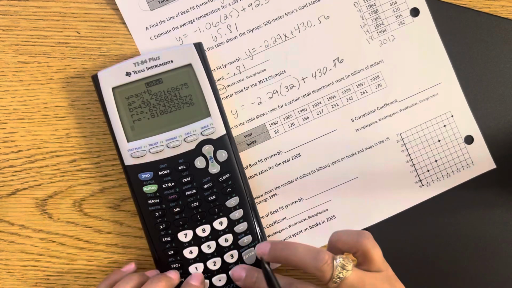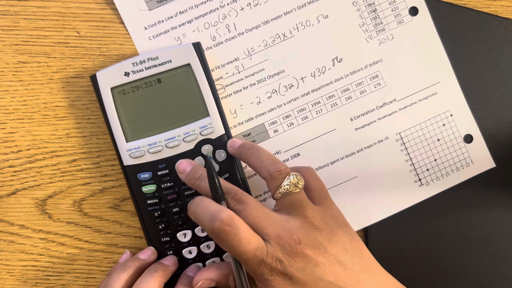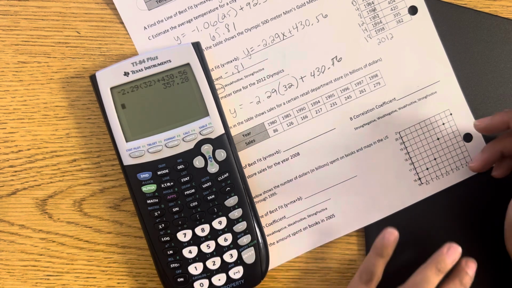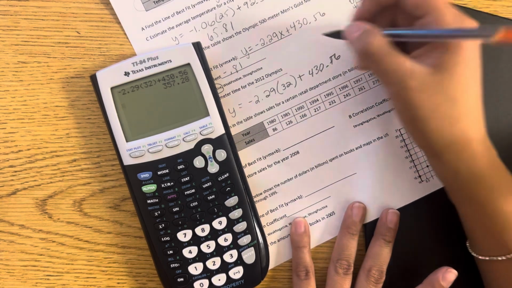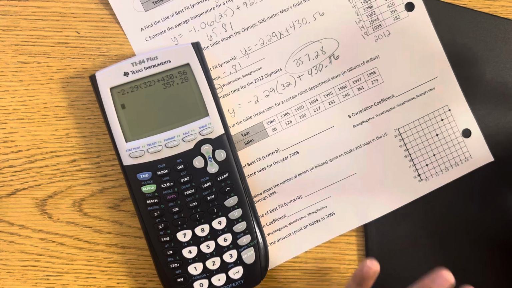And so then I'm going to type that into my home screen. And then my estimation is in the 2012 Olympics, it would take them 357.28 seconds on the 500 meter dash.